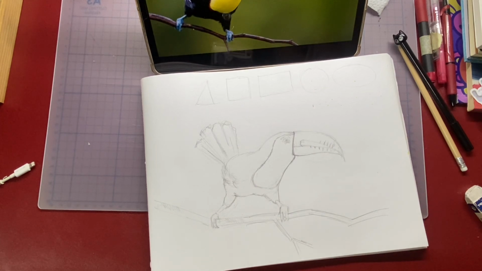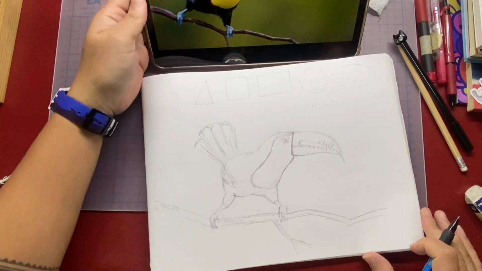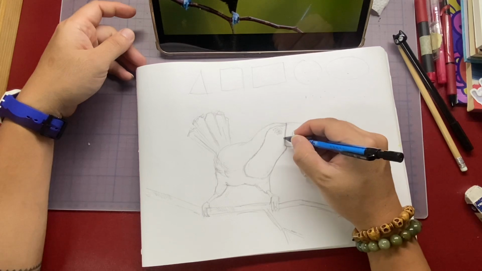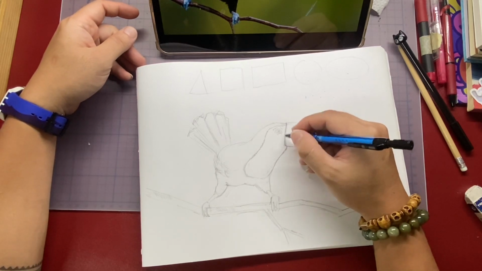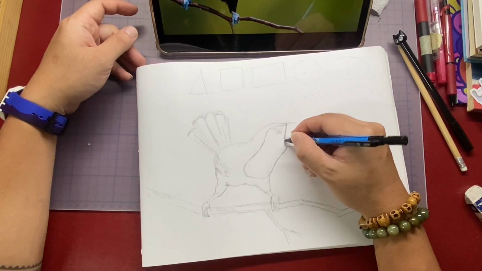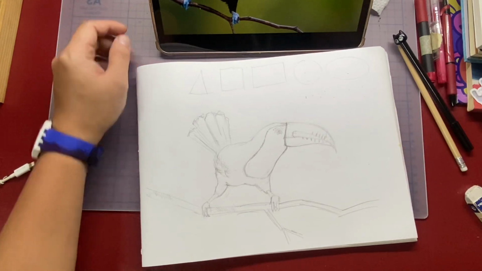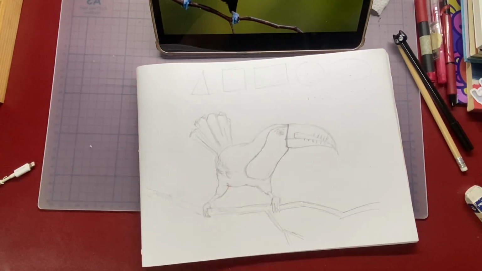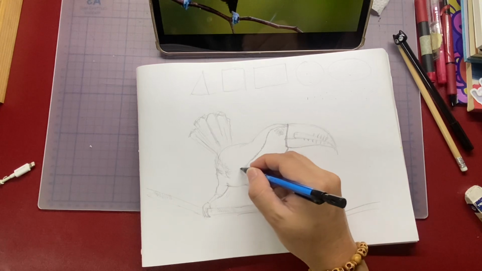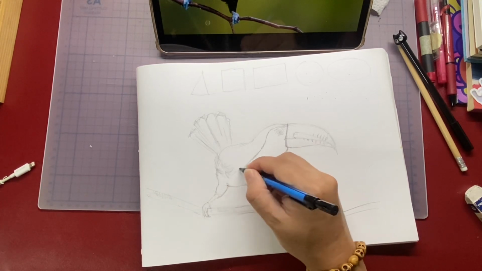That's it. I hope you learned a lot from this lesson. Just continue practicing and you'll get the hang of how this technique works.